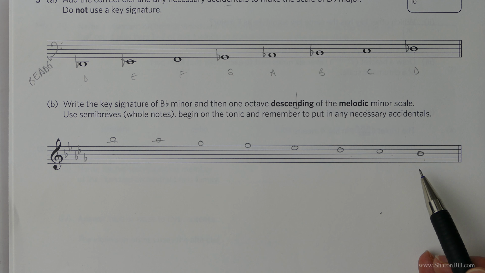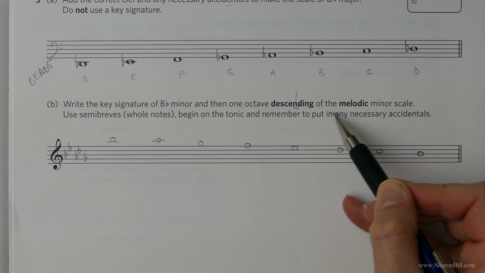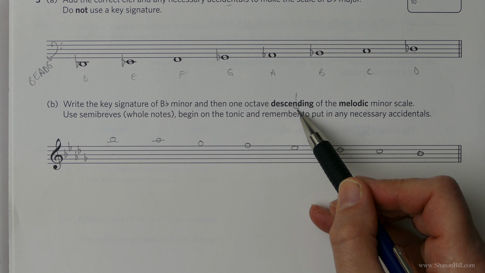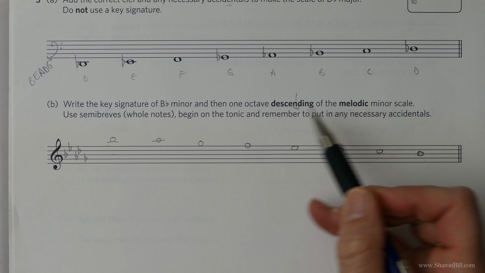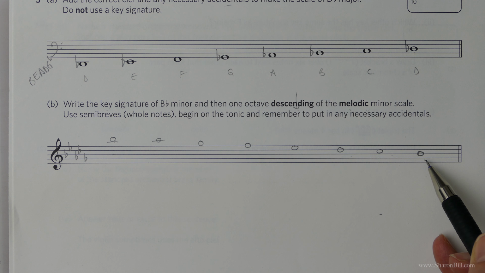So there's our octave. Now the ascending version of the melodic minor scale has the raised 6th and 7th, but if you remember, the descending version of the melodic minor scale literally comes down in the notes of the related key, so there's nothing more to add. That question is now complete.